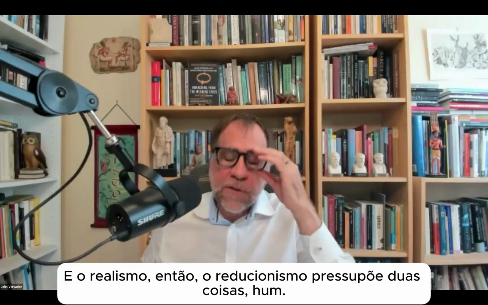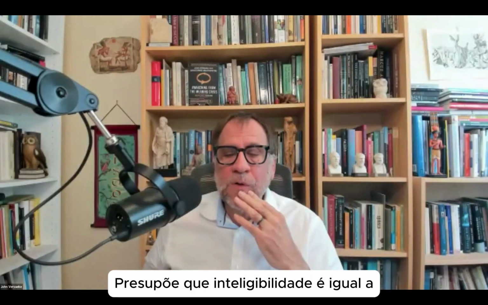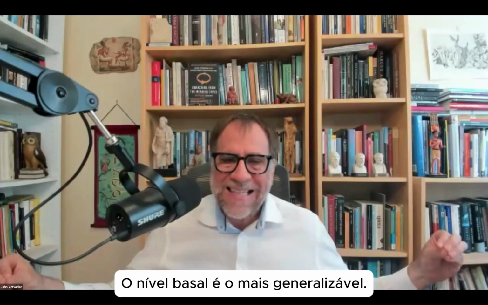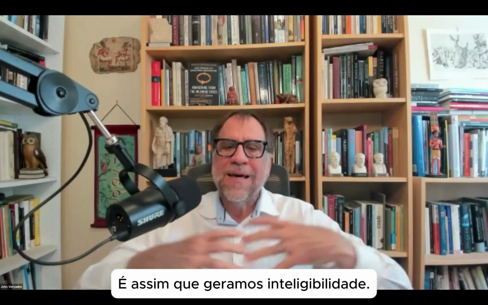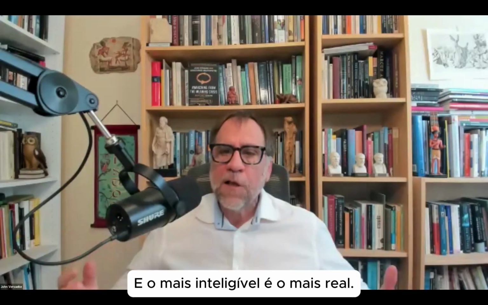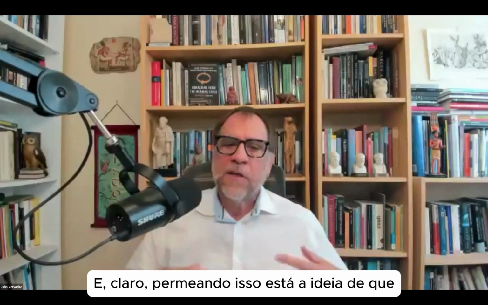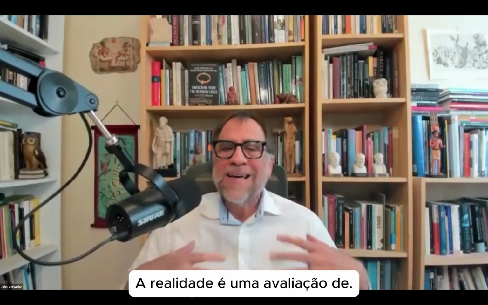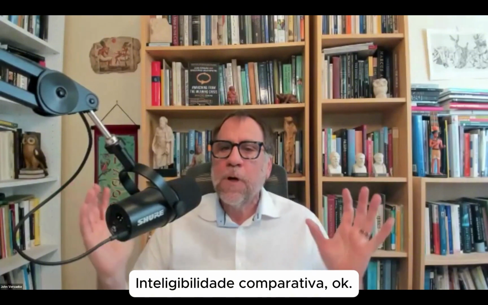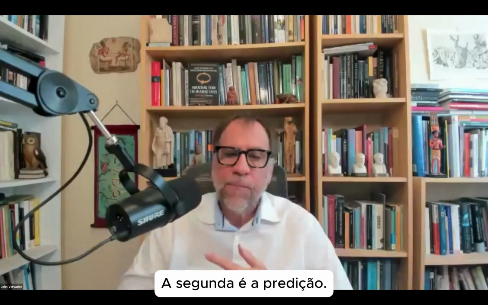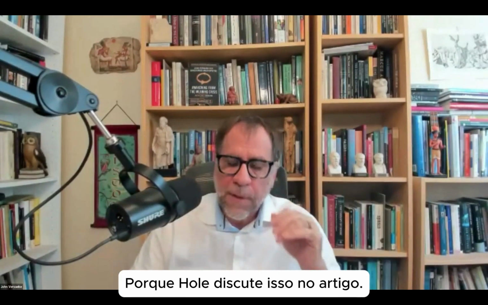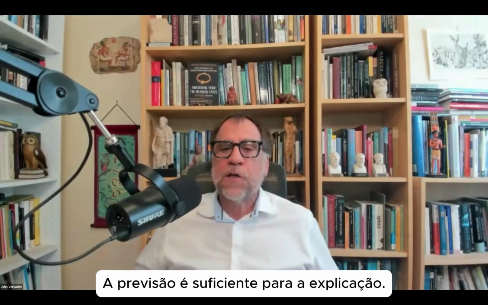So reductionism presupposes two things. It presupposes that intelligibility equals generalizability, right? So the basal level is the most highly generalizable, and therefore, since generalizability is how we generate intelligibility, it's the most intelligible, and the most intelligible is the most real. And of course, running through that is the idea that realness is a judgment of comparative intelligibility. Okay, that's one of the presuppositions. The second is that prediction, and I do this because Hoel talks about this in the paper, prediction is sufficient for explanation.